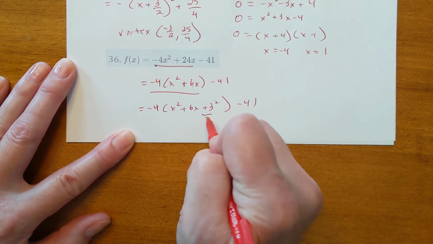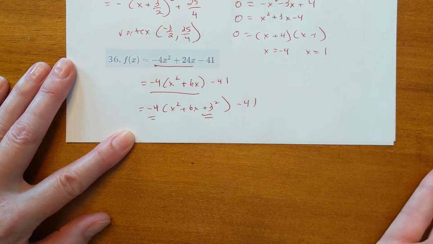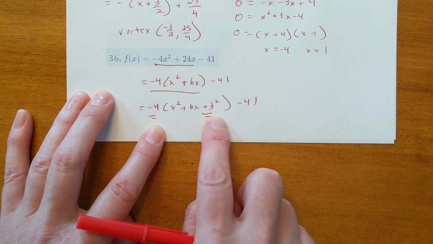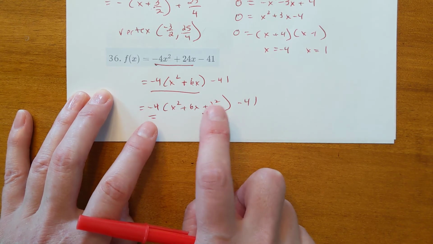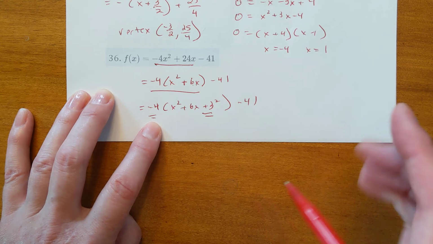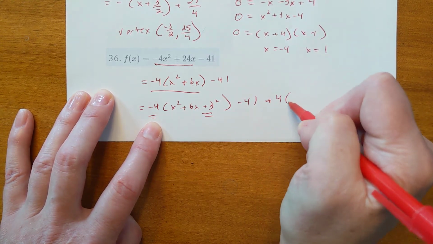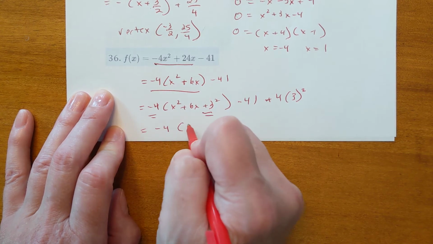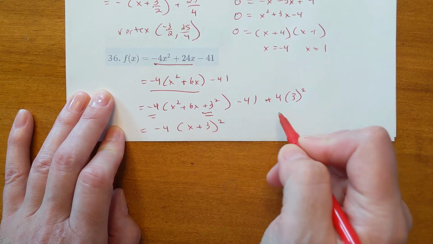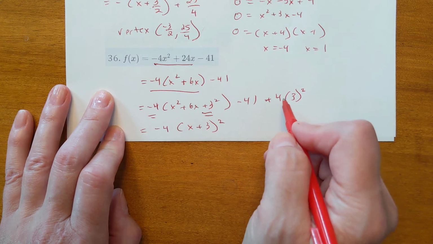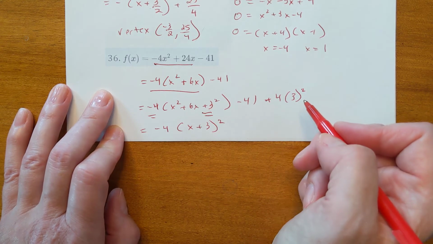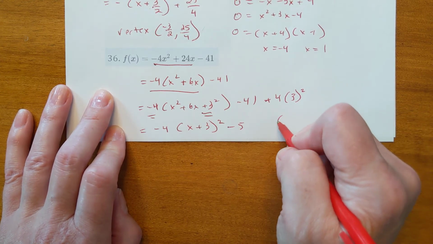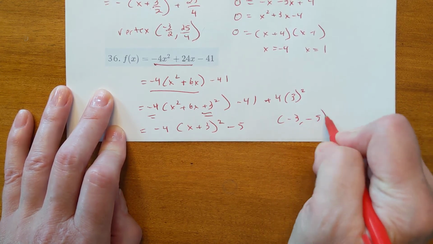And then we added 3 squared, but also times negative 4. So actually we put a negative 4 times a positive 9. So we need to do the opposite of that to eliminate it. So I'm going to do plus 4 times 3 squared. So the completed square over here is negative 4 times (x + 3) squared, and then negative 41 plus 4 times 9, or 36, makes a minus 5. So the vertex is at negative 3, negative 5.